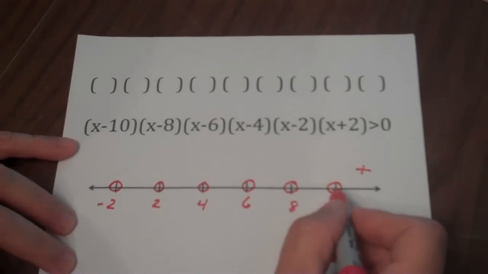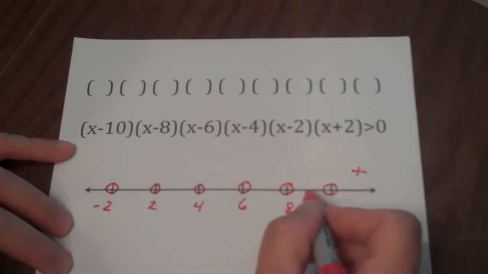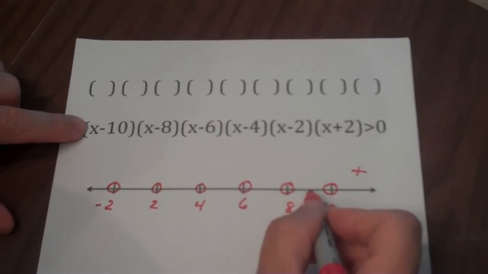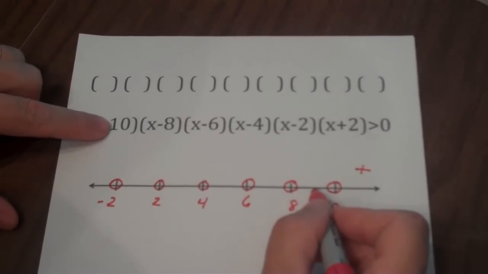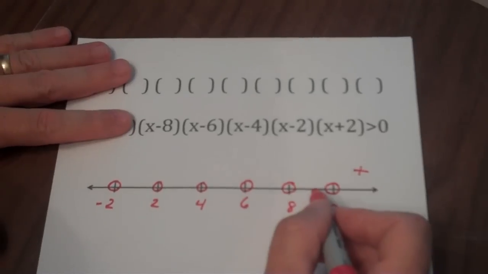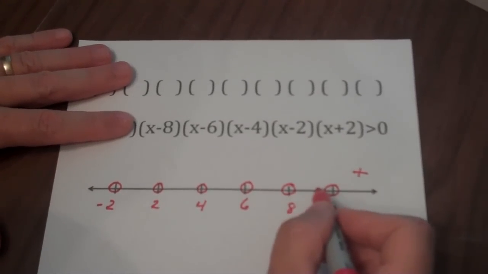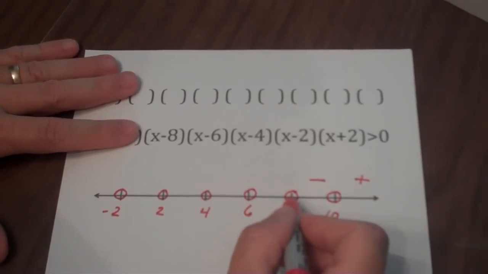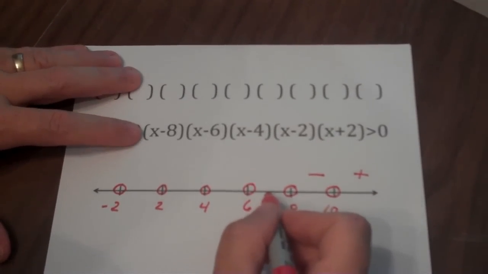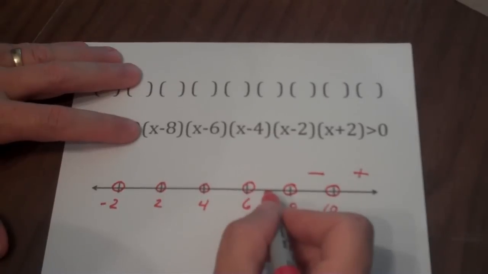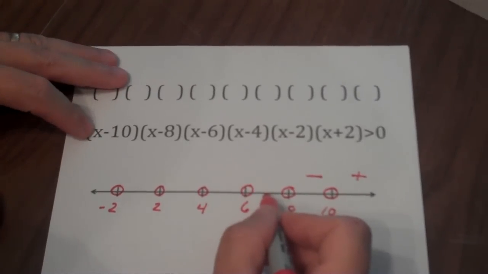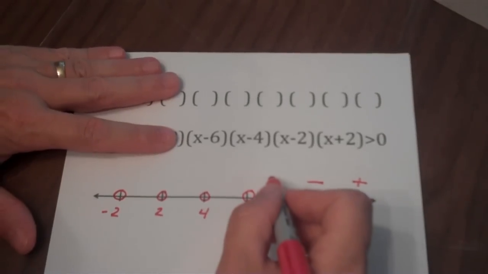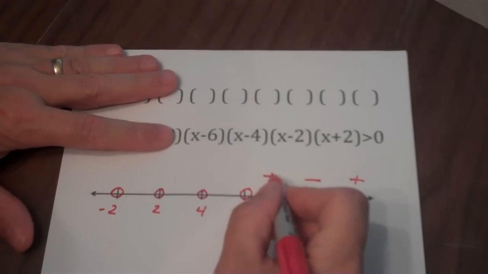When I cross one of these, this last one is now negative. If I really tried a 9, for instance, 9 minus 10 would be negative 1. The other 5 are still positive, but I now have one negative, which makes this negative. As I cross the next critical point, this next one, say it's 7, would also be negative. So is this one, don't forget. So what I have now is 2 negatives, so again this would be a positive.